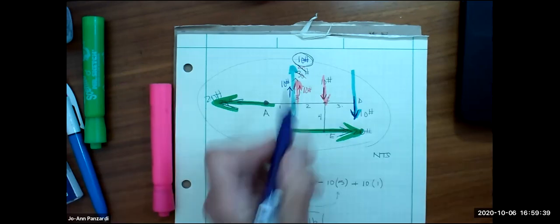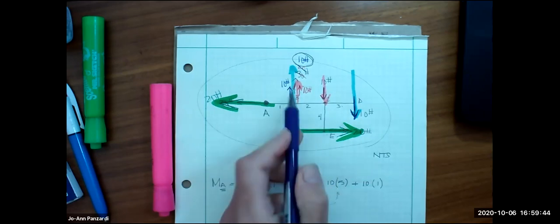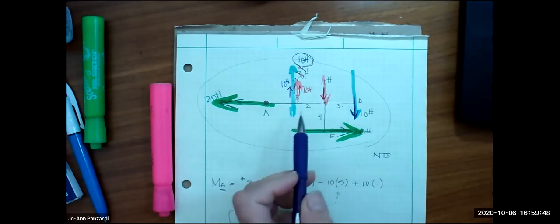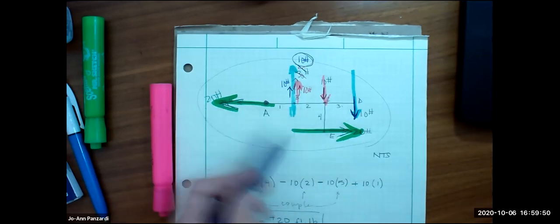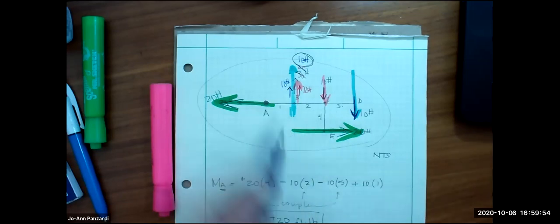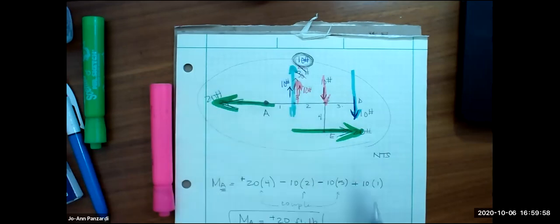And you said yes, there's a pink 10. So it's 10 times 2, negative. There's a blue 10, 10 times 5, negative. There's a green 20, 20 times 4, positive. And then in addition, there's this lone 10 that's not a couple, and I have to include that. And of course, now I would need the distance to point A.